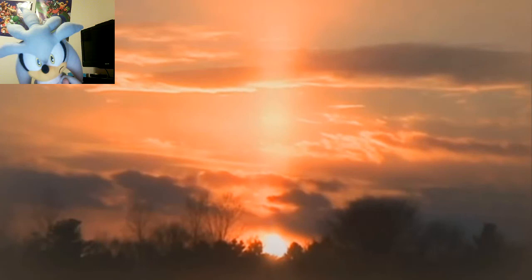Sun pillars are a halo phenomenon of a vertical shaft of light extending upward or downward from the sun. Typically seen during the sunrise or sunset, sun pillars form when sunlight reflects off the surfaces of ice crystals associated with thin, high-level clouds. The hexagonal plate-like ice crystals fall with a horizontal orientation, gently rocking from side to side as they fall.